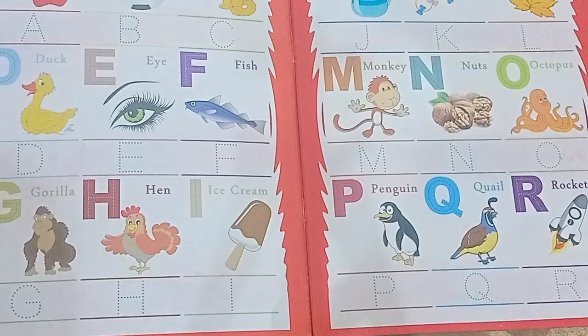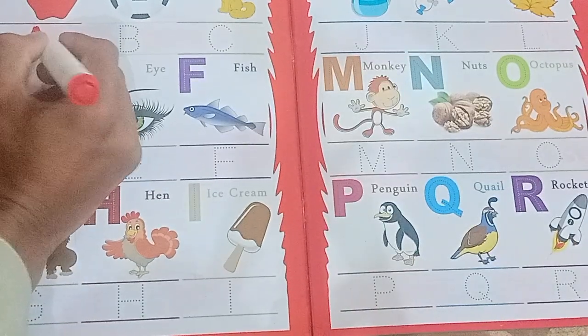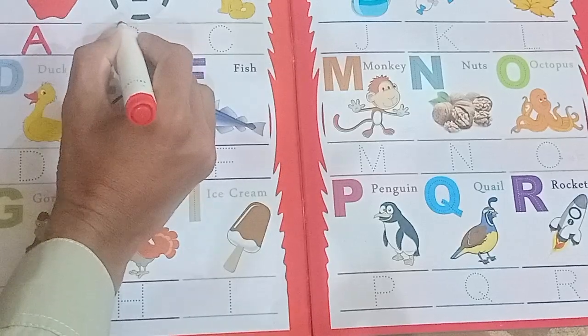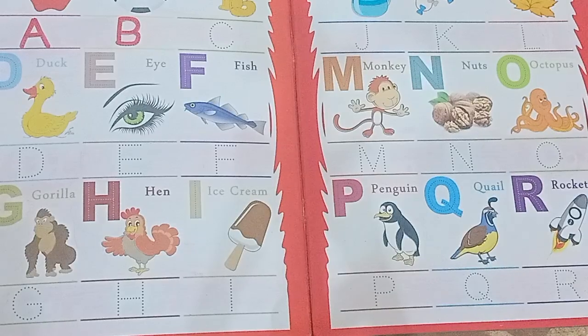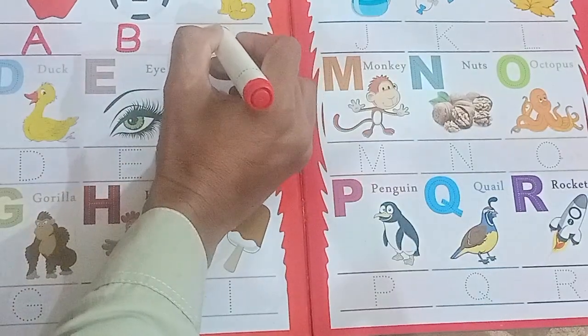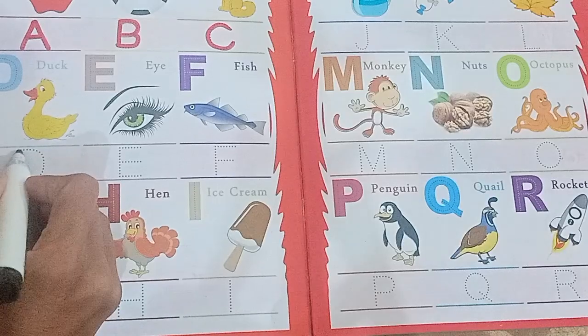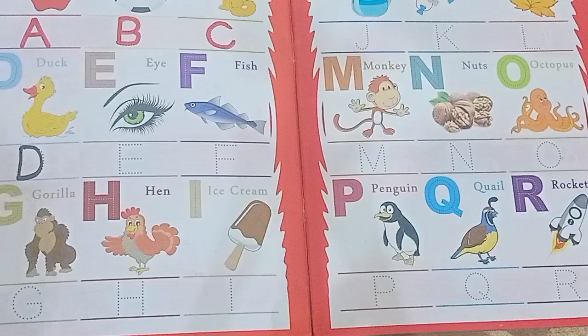Now we will start capital alphabet from A to Z. A for apple. B for ball. C for cat. D for duck.